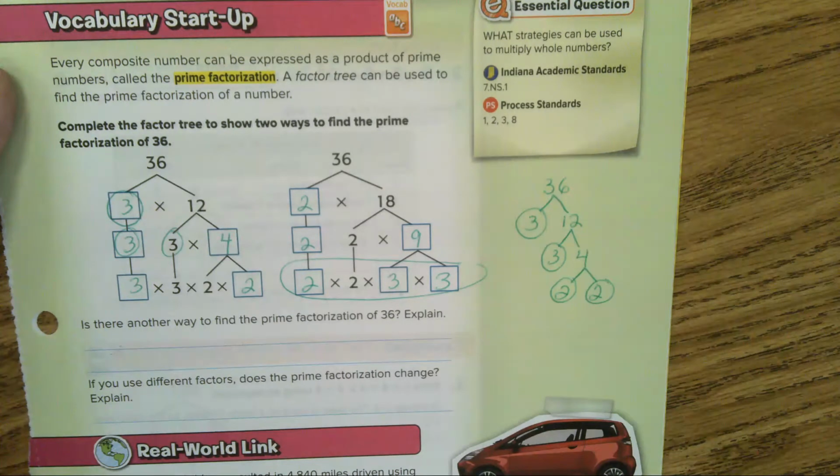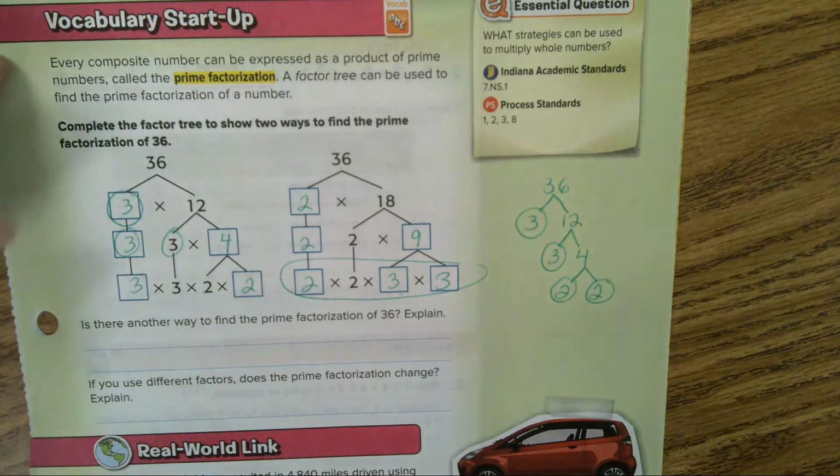Tyler? I would have brought the 3's down. You like bringing the 3's down? If you prefer to do that, that is fine. I just like doing it this way. You don't have as many numbers on it. The circles identify the prime numbers. And I just think that it's an easier way of doing it.